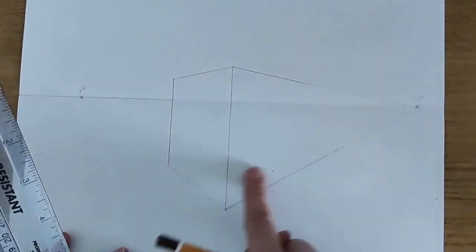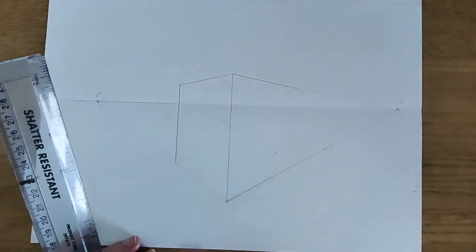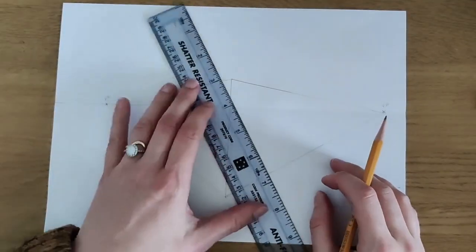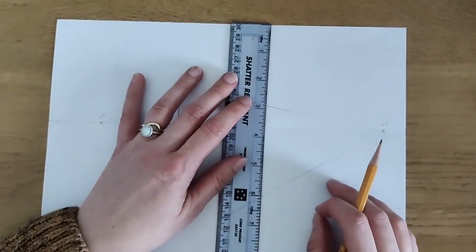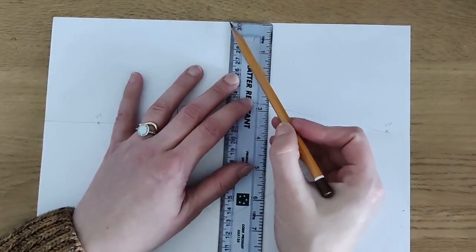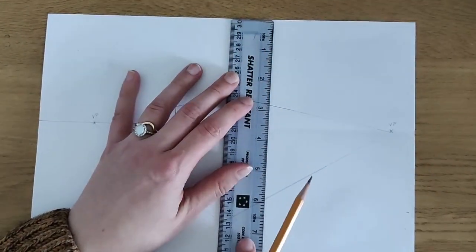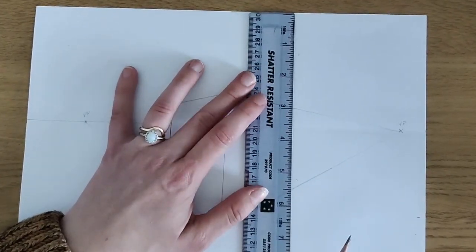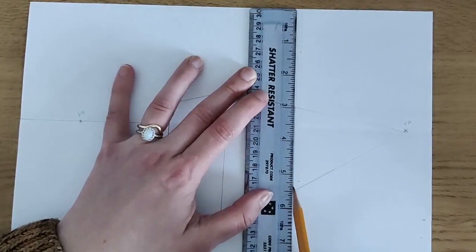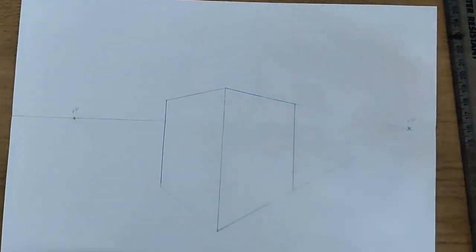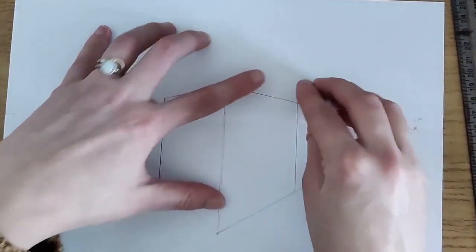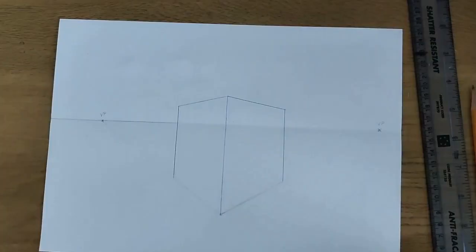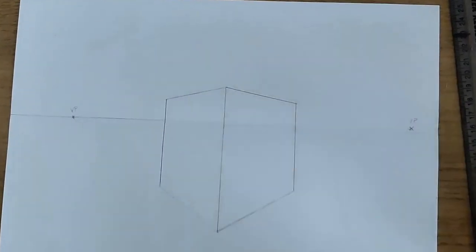Now we need to show this side of the building like this side of the building. So we need to draw a vertical line, but a way to make sure that's perfectly straight is by matching the top of your ruler to the top of the paper and then making sure that it is not on an angle. Then draw a vertical line down and rub out the lines you don't need anymore. And there's the structure of your building complete.